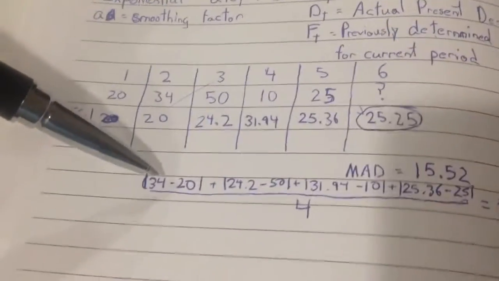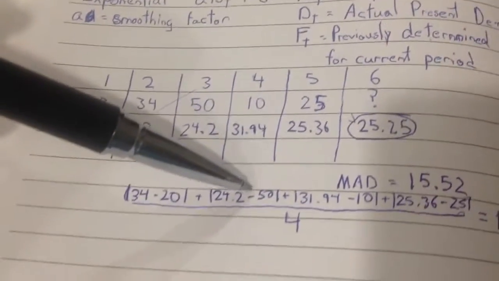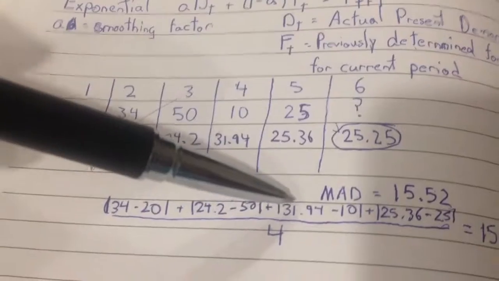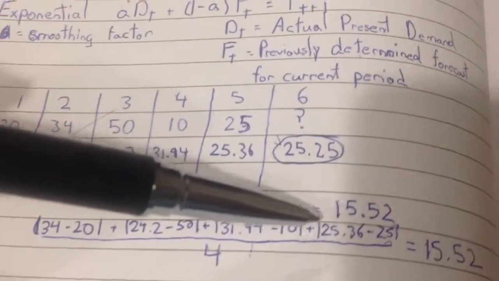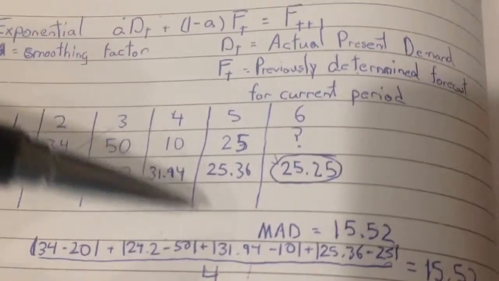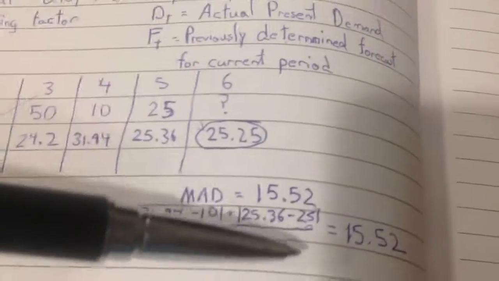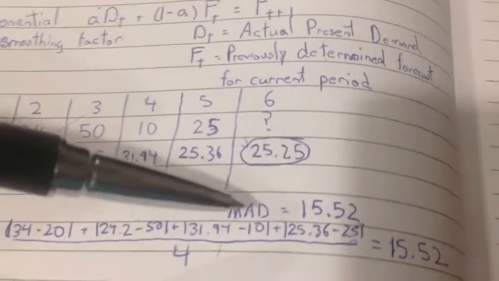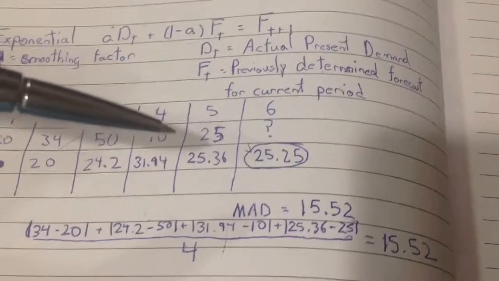So we do 35 minus 20 plus 24.2 minus 50 plus 31.94 minus 10 plus 25.36 minus 25, and take the average of that, which gives us 15.52 for the MAD. And that is the full problem for 12 and 13.